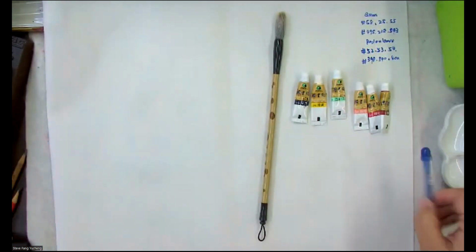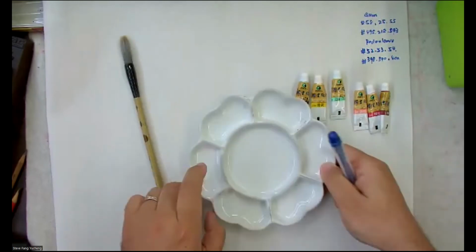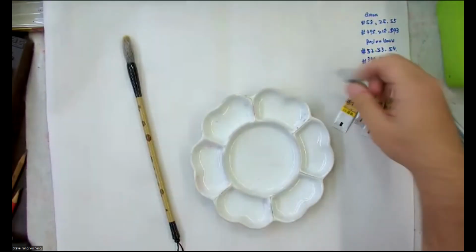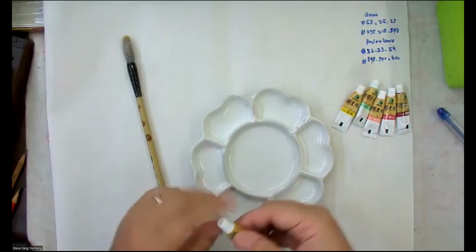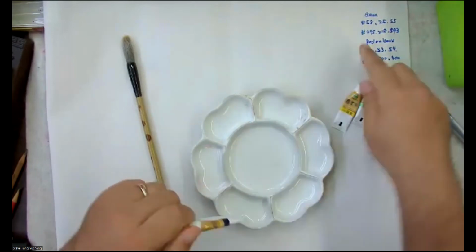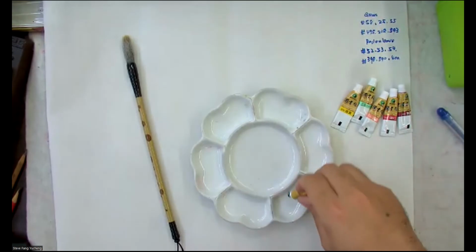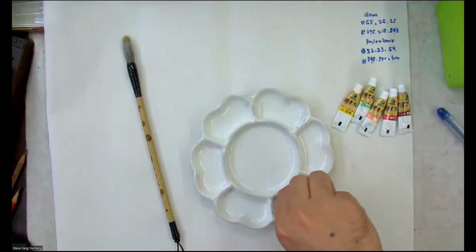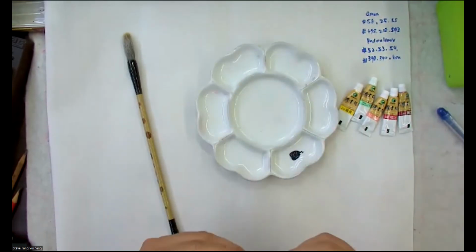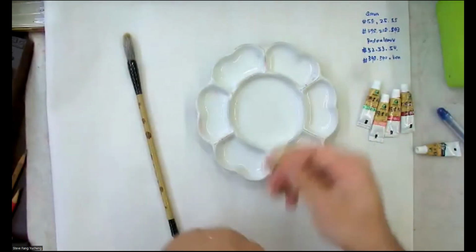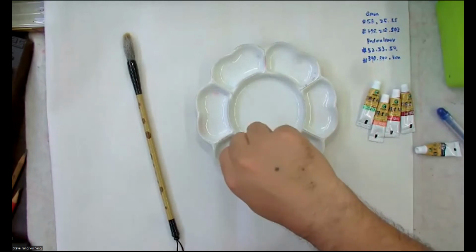So first one, we are going to create a normal green. So what you need to do, right, you can take the dark blue, the 58 or 495, in the one slot, blue. Then you take the yellow in the second.